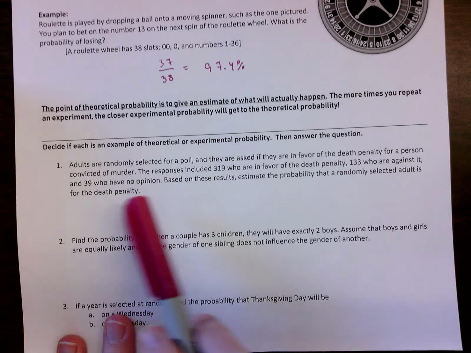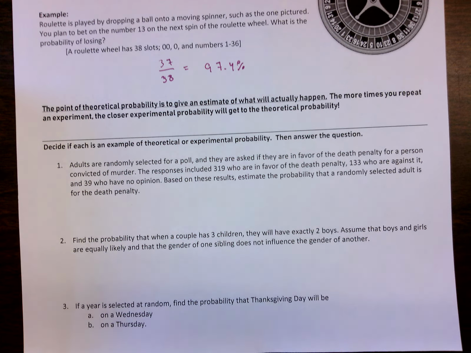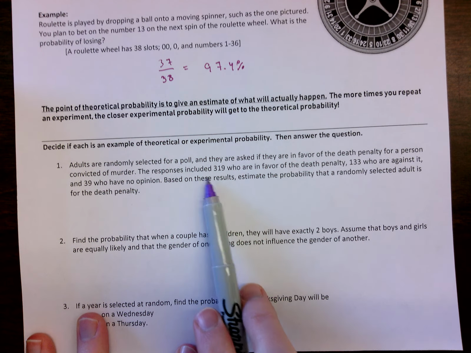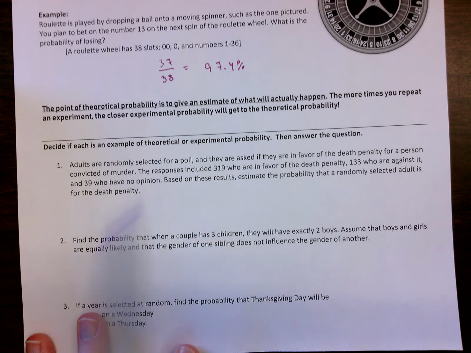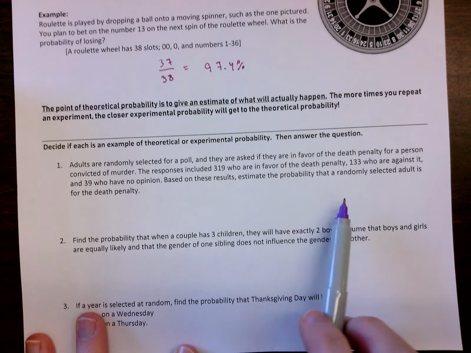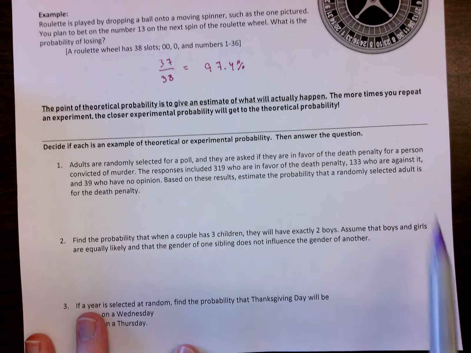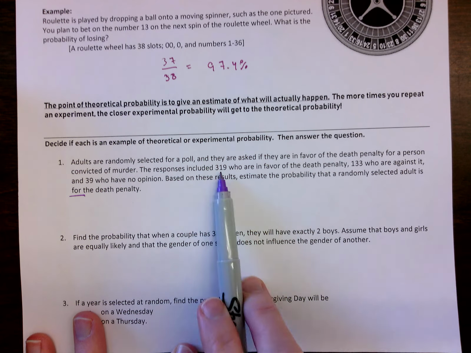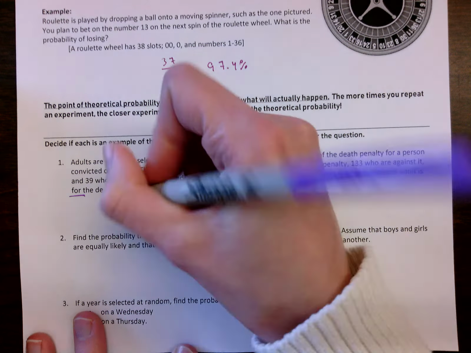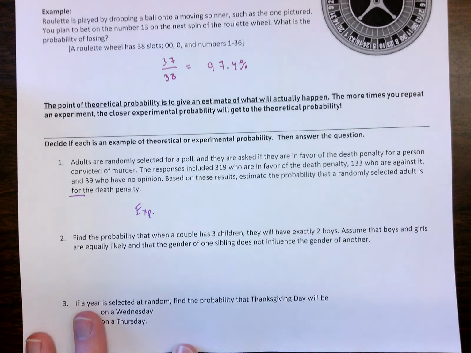Okay, so we're going to look at these ones, decide if it's theoretical or experimental, and then answer the problem. So this first guy here: adults are randomly selected for a poll and asked if they're in favor of the death penalty. We had 319 responses in favor, 133 against, and 39 who have no opinion. Based on that, we're going to estimate the probability that a randomly selected adult is for the death penalty. Right away, I know this is experimental probability because they have actual data from actual people. So this is going to be an experimental probability.